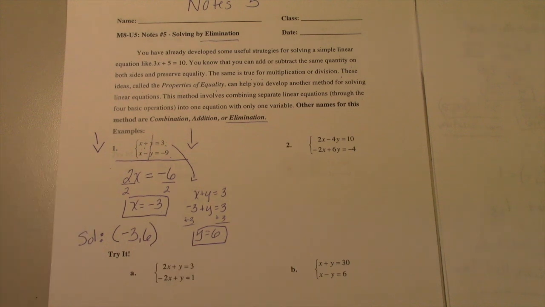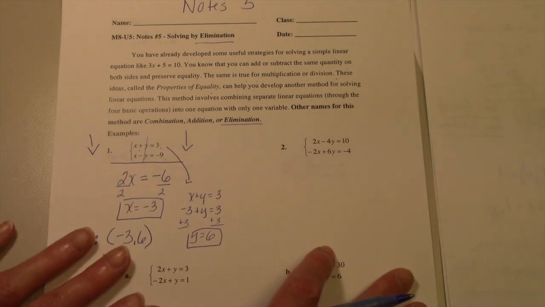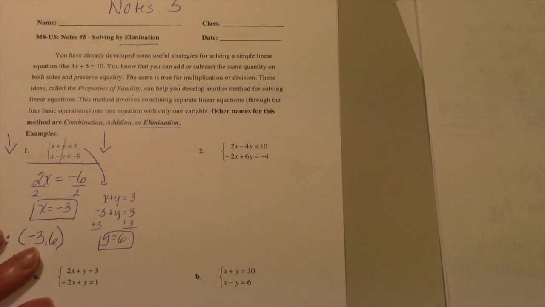Done. Now, with some setups, right away you'll notice you can eliminate. With some you're going to notice you have to substitute. It depends on what you see and how to proceed. You can do it both ways. It doesn't matter. So let's look at this one.